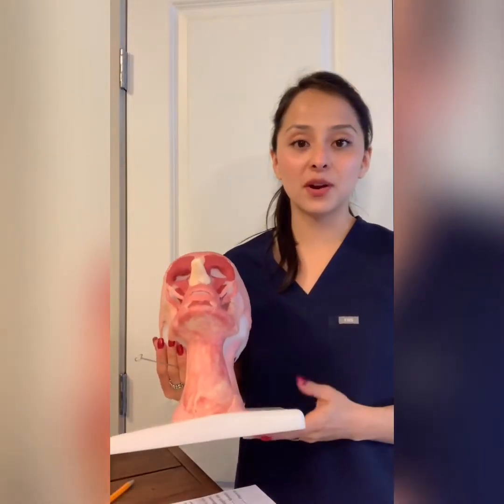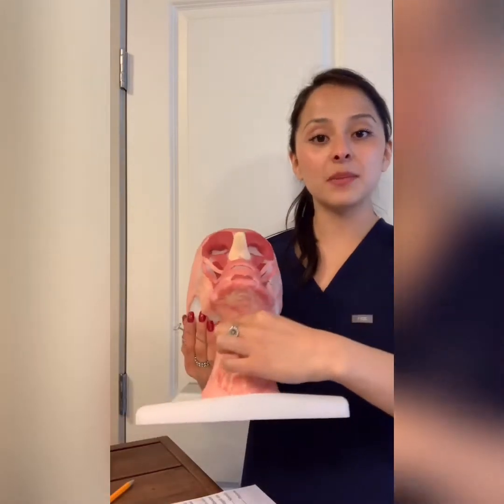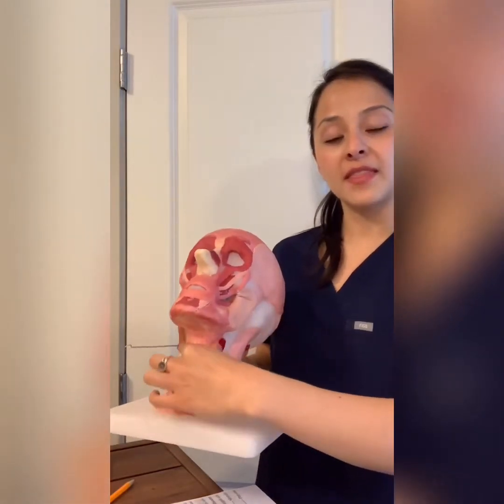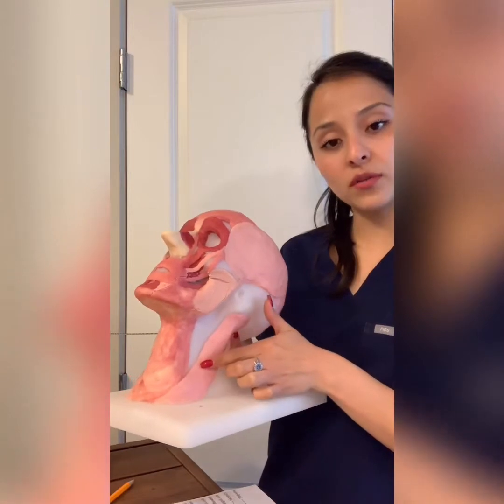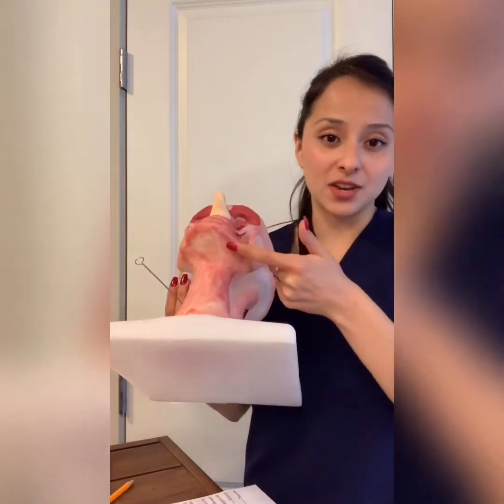We're in the final part of our video. We're going to review three muscles of the neck: the platysma muscle over here, the sternocleidomastoid muscle over here, and the digastricus muscle, which is going to be here.